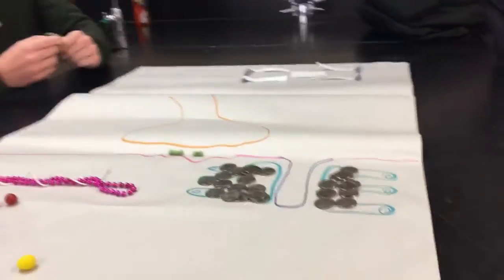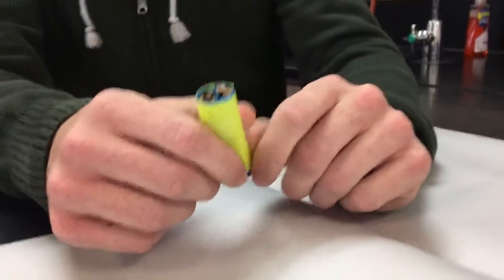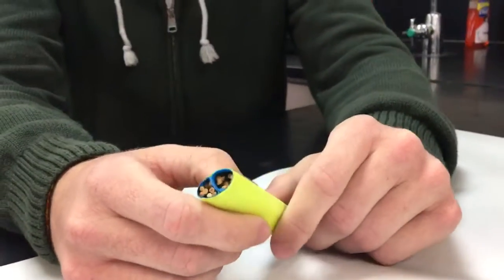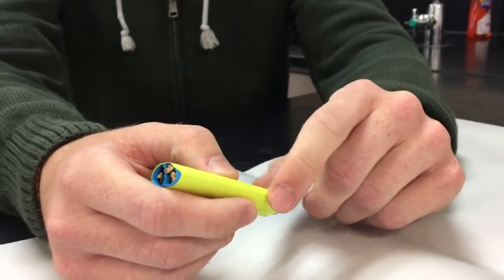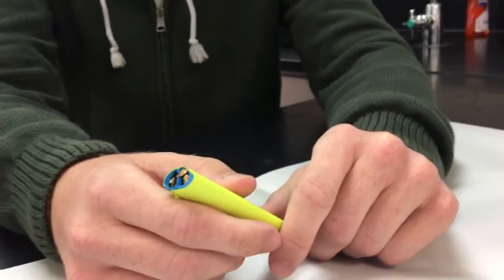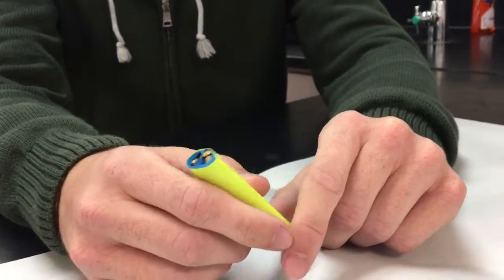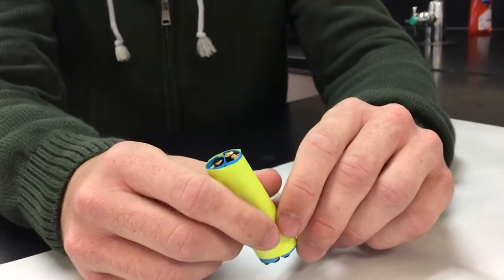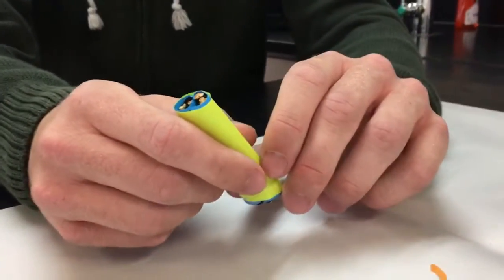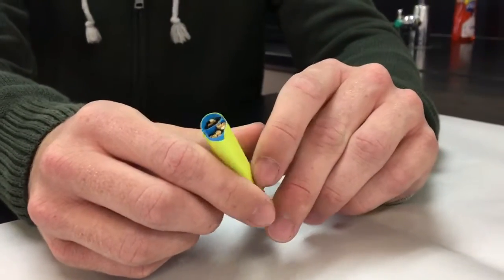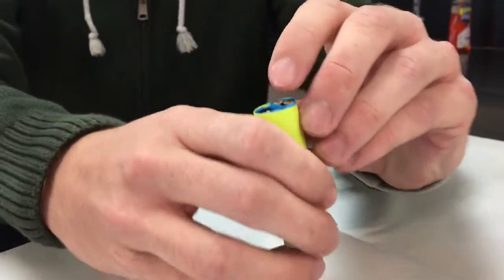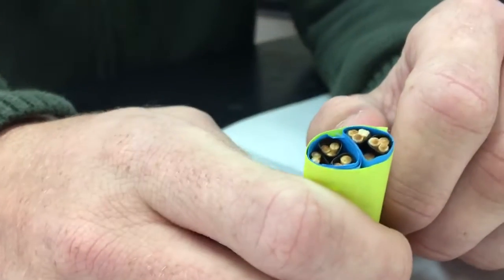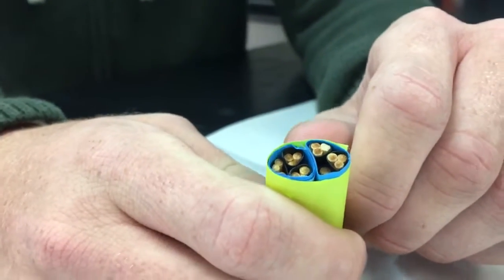So, starting with the muscle we have here, the muscle is attached to the bone using tendon. The muscle tissue is shown here by this yellow paper. That is the outermost portion of the muscle. It is covered in the epimysium. Within the muscle tissue, we have this blue paper, which are fascicles. Each fascicle is covered with perimysium, and within each fascicle, we have these black portions, which are muscle fibers, and they are covered in the endomysium.